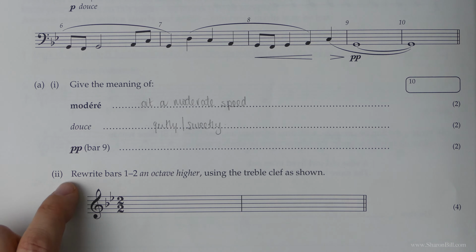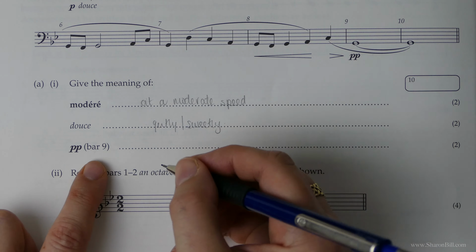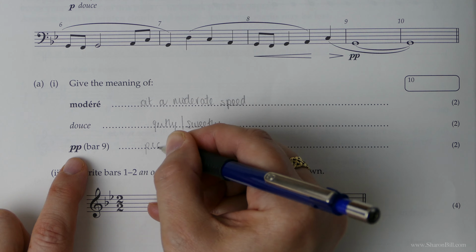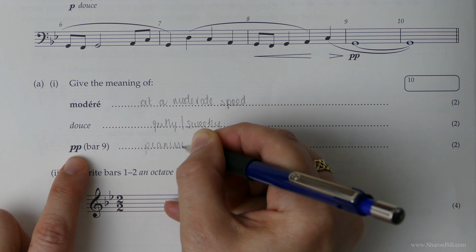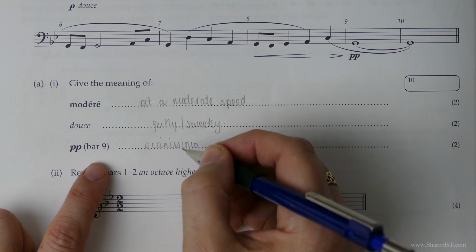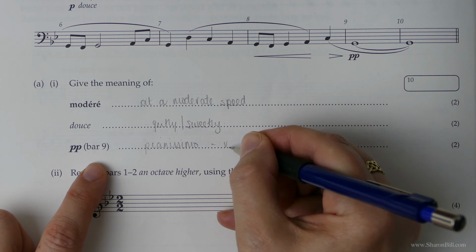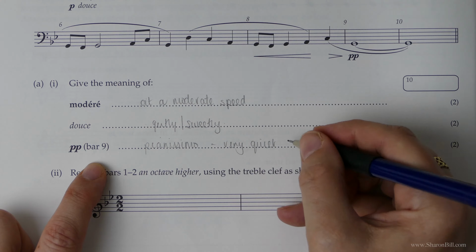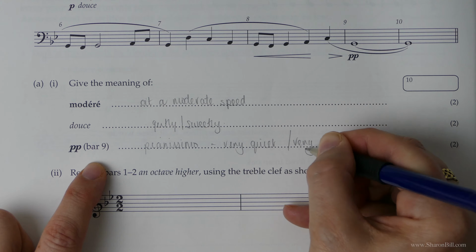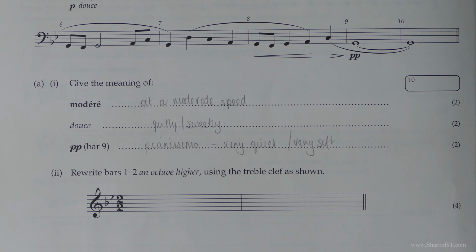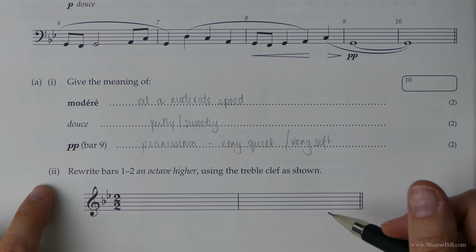And just a plain old dynamic suggestion here. This is short for pianissimo. Piano is quiet or softly, and then the issimo makes it extra, so that would mean very quiet or very soft. Either of those will do. There we go. Okie dokie, let's crack on.